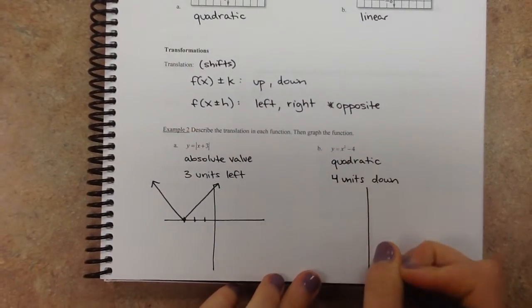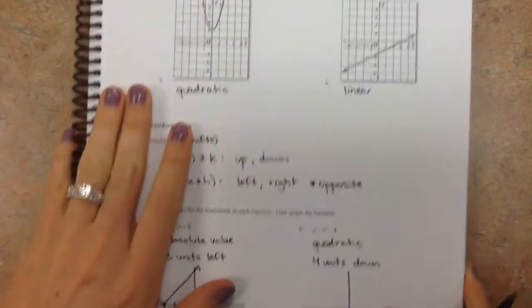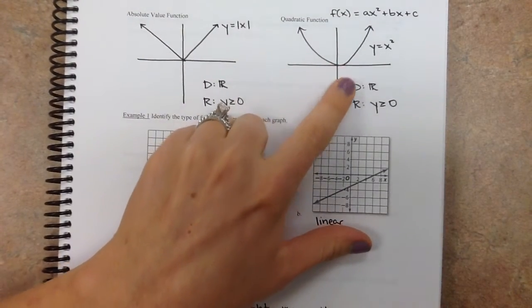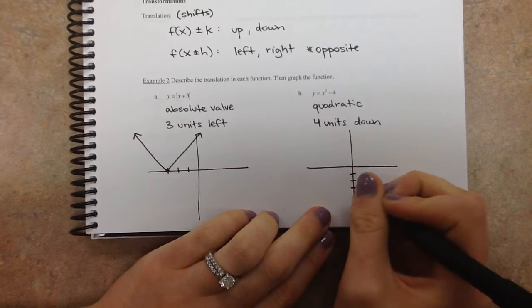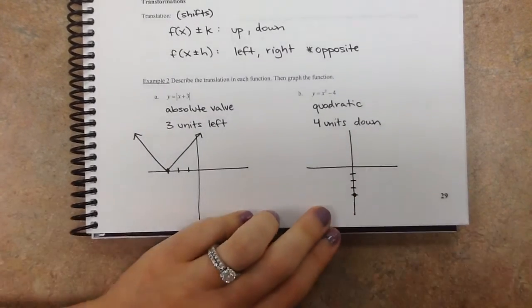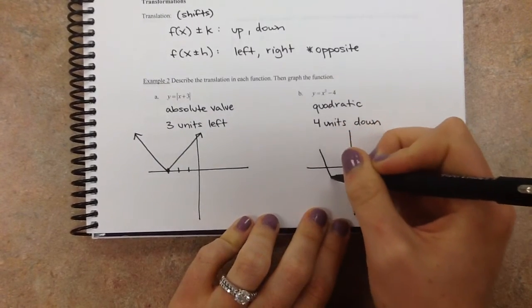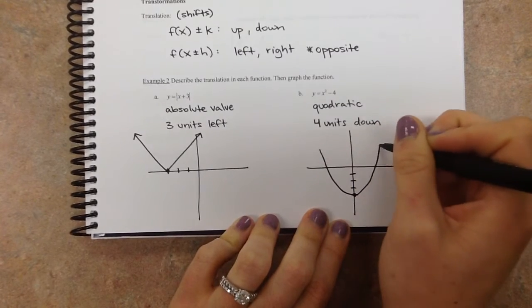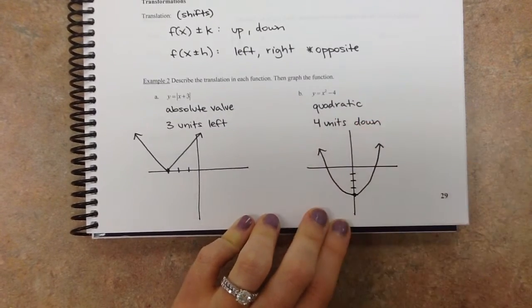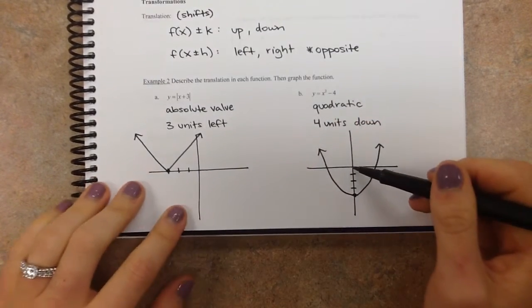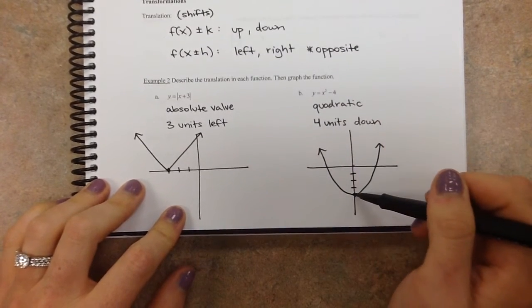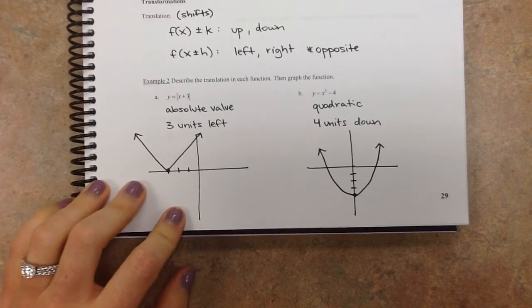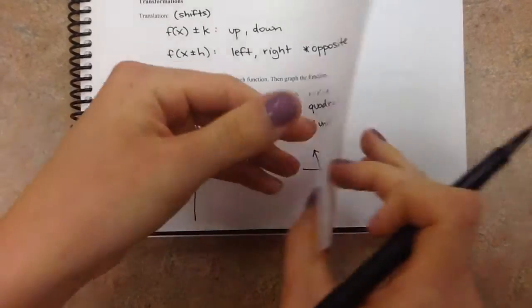Okay, and then just a quick sketch. So our original parent graph starts at the origin, so we're going to shift it 4 units down. So its vertex is going to be right there, and then just sketch a parabola. Okay, so you can see if you plugged in x equals 0, 0 squared minus 4 means I would have a y value of -4 down there. Okay, so those are translations.